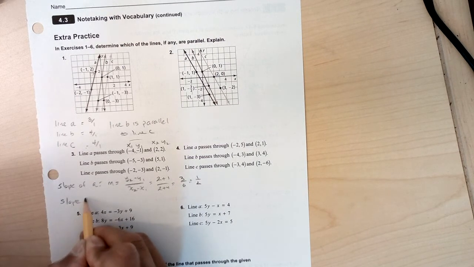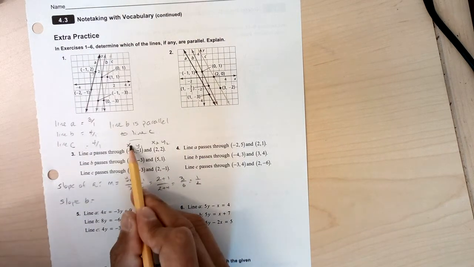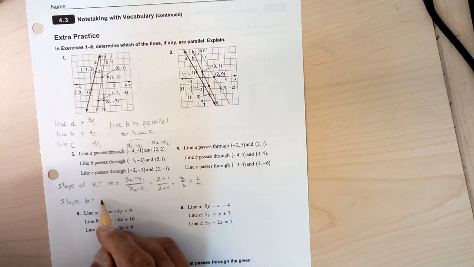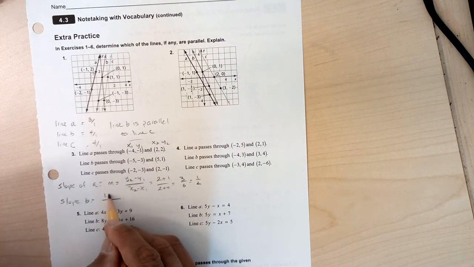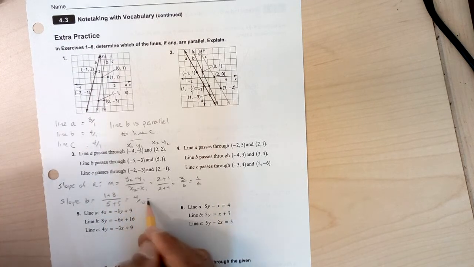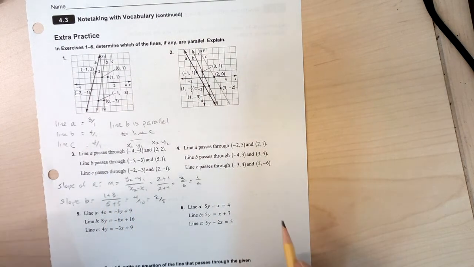So the slope of line B, do the same thing. X sub 1, y sub 1, x sub 2, y sub 2. So 1 minus negative 3 is the same as 1 plus 3. 5 minus negative 5, 5 plus 5, 4 over 10. If I simplified that, that's 2/5. And so far, these two lines do not have the same slope.